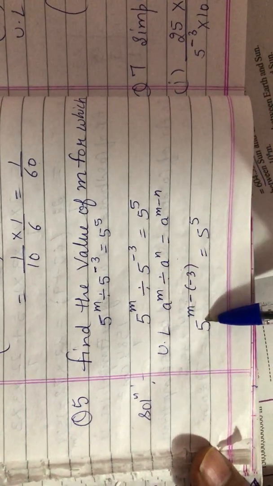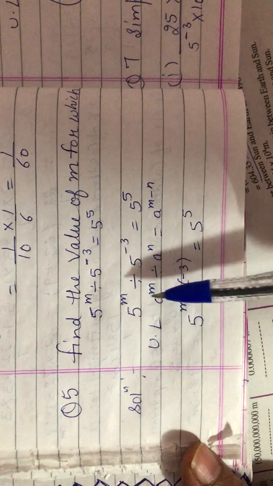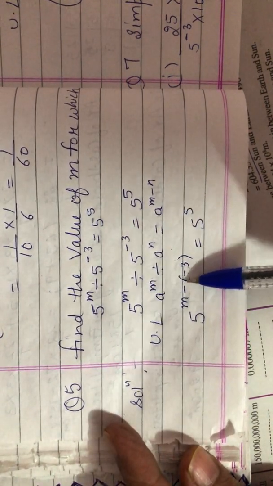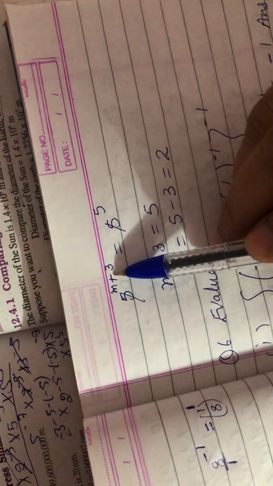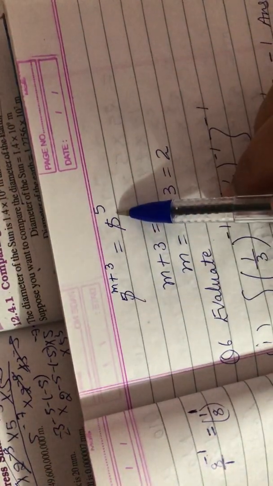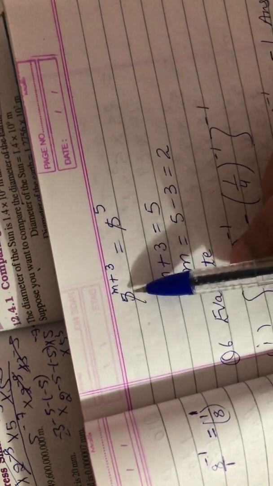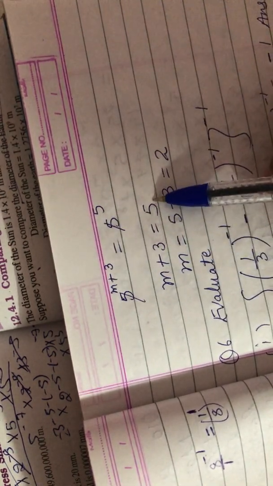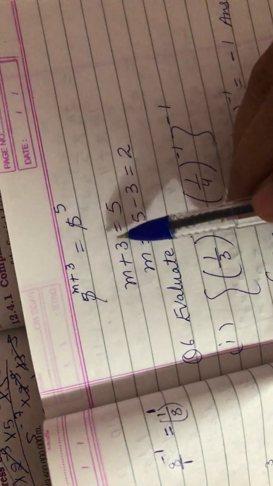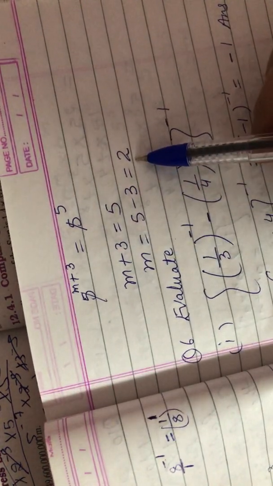It means we can take the common base as 5 and subtract the powers. 5 raised to power m minus, and minus 3 in the bracket. So you can see minus minus becomes plus. When bases are the same, as you can see, left hand side and right hand side have the same base, we can equate the powers. So m plus 3 equals 5. 3 is transposed, we get m as 2.